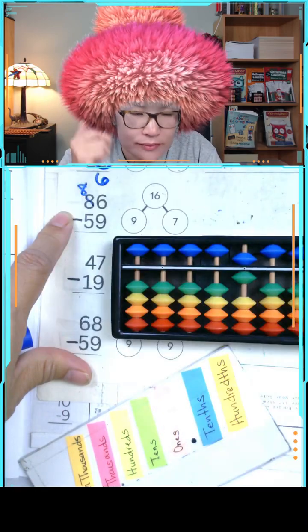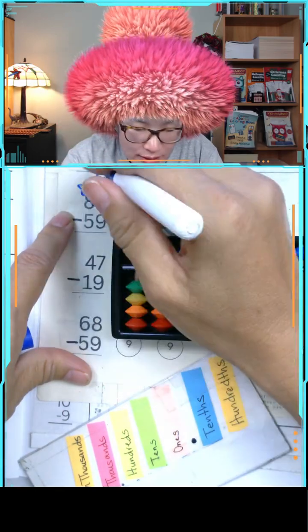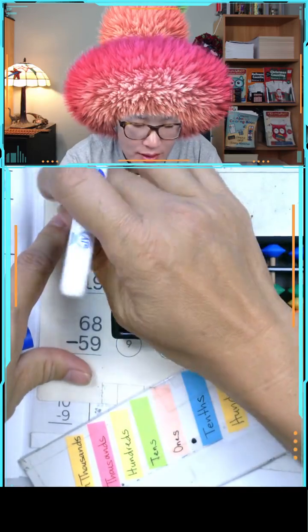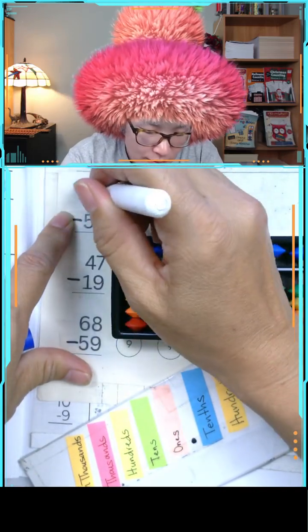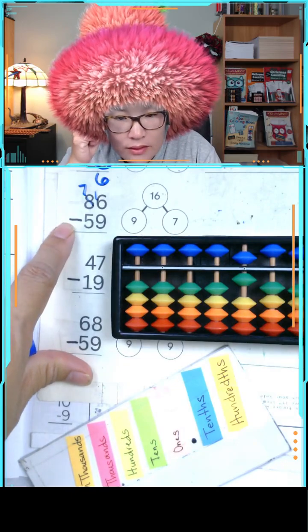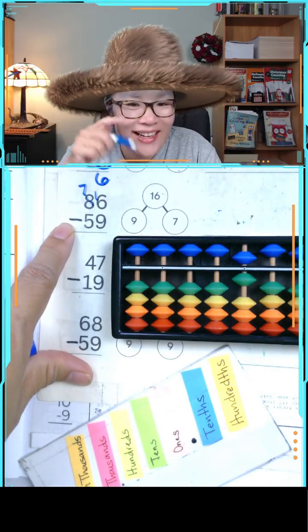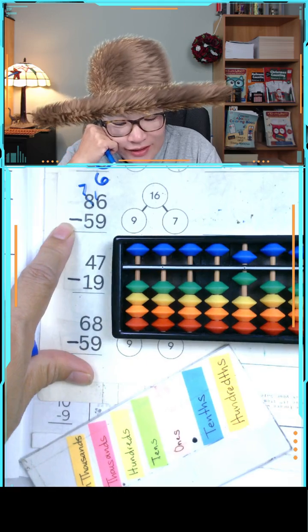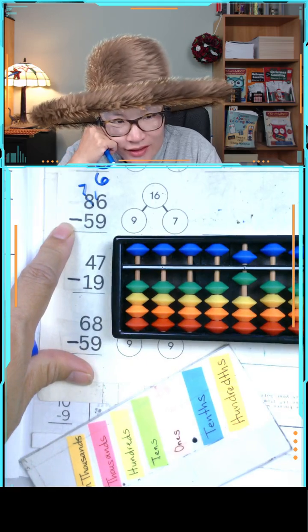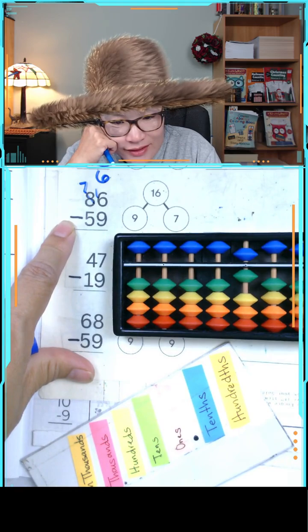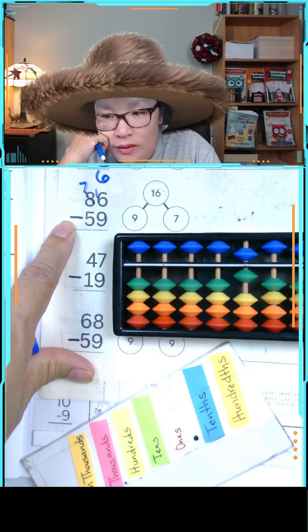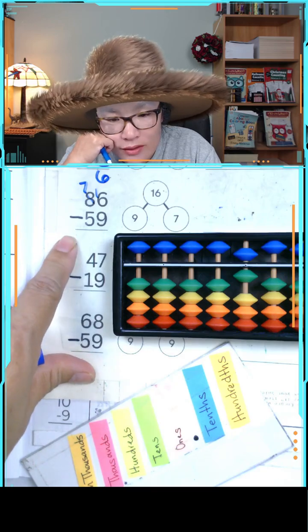Okay, cross out the 8. Yes, cross out the 8. And, oh, yes, that's right. Make it 16. Yeah, cross out the 8. Right, this becomes 7. Oh, I know what I'm doing wrong. I need to cross that out.